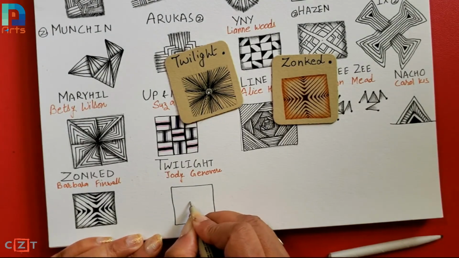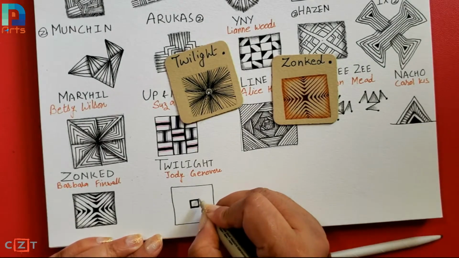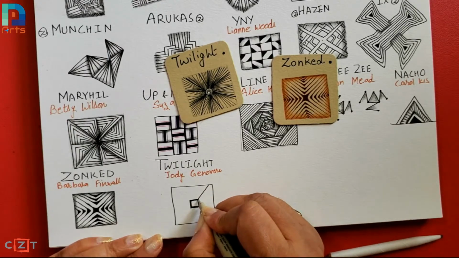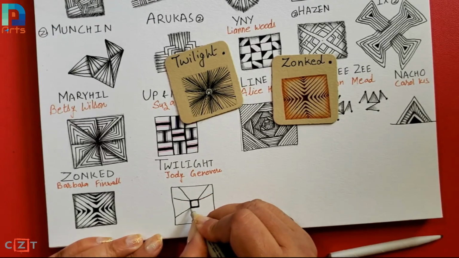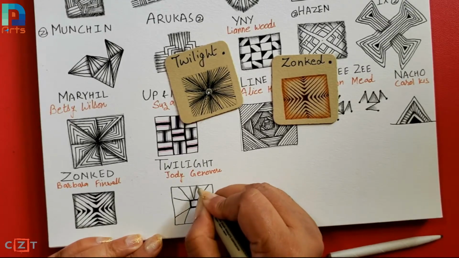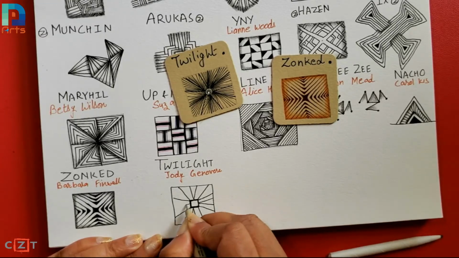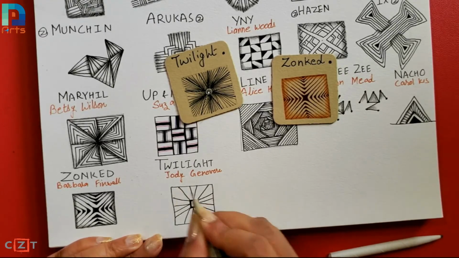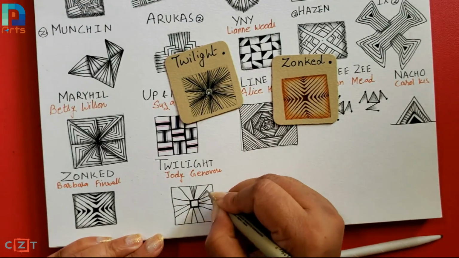So suppose I'm drawing this square in the center, so these are the little sections where the straight lines are going, like the Munchins.